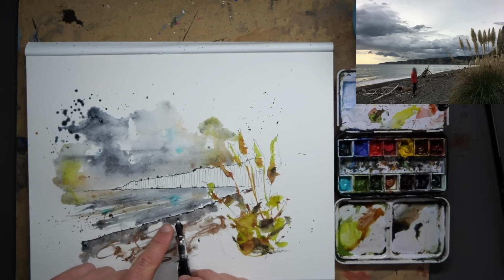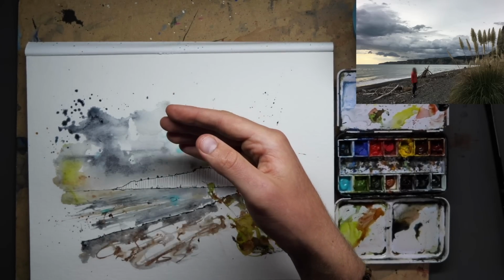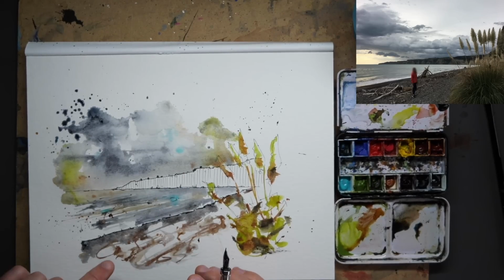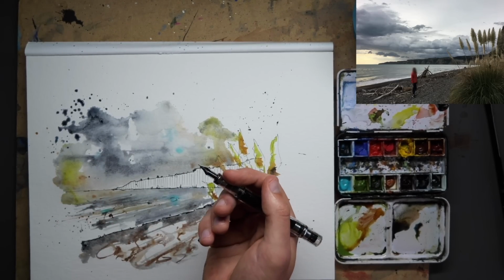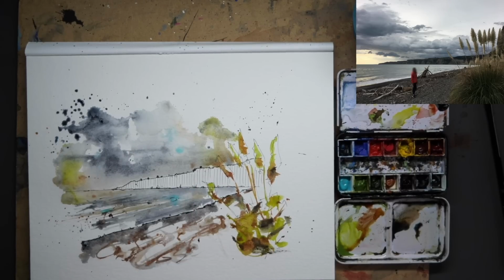Now, hopefully you can see this is in front of here. So we're really starting to build that depth into our image, not just through the increasing intensity of colour as we come forward, but also through the increasing boldness of line.